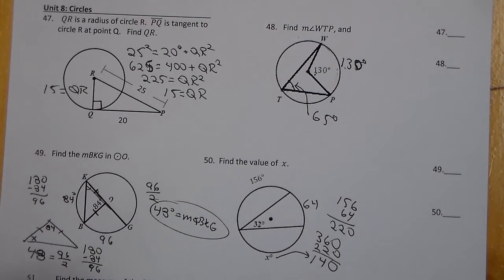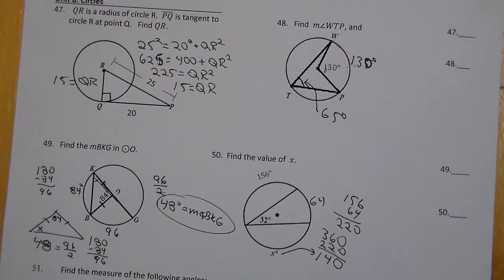We could also, what else are we looking for? ODL. If this is 28, 56, we could find this arc. 180 minus 56 gives me 124. Half of that is this angle, which is 62.